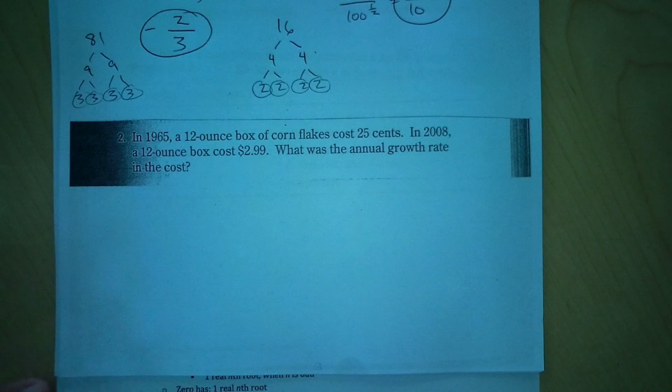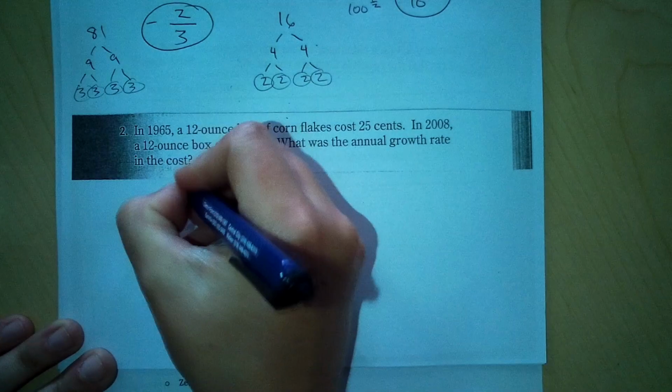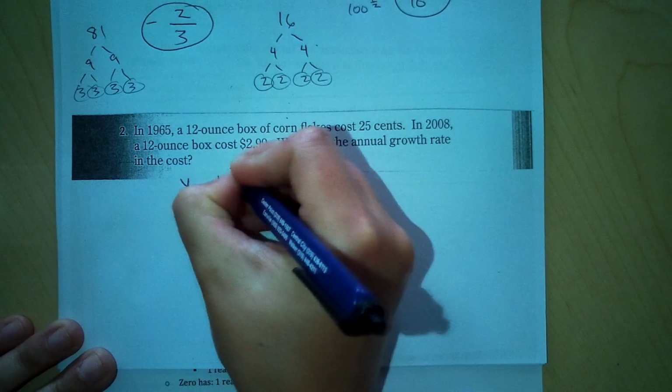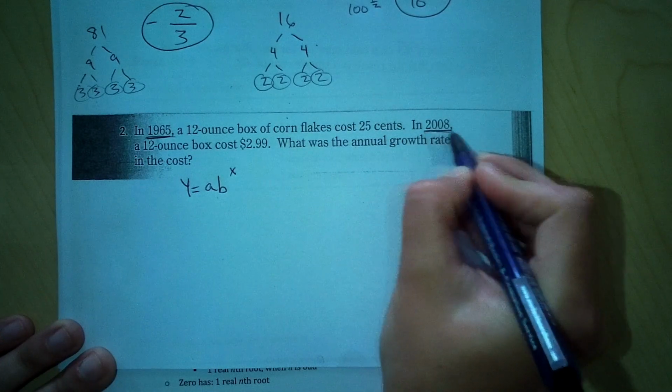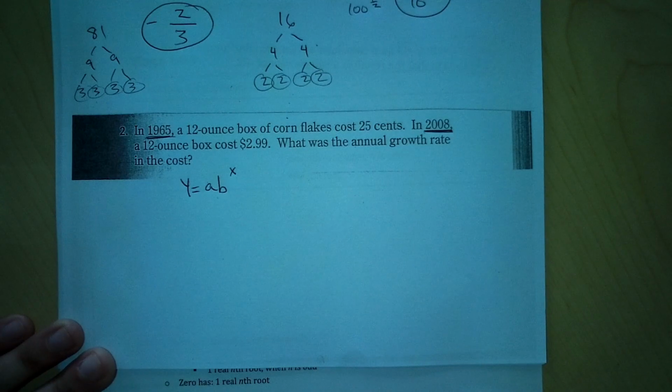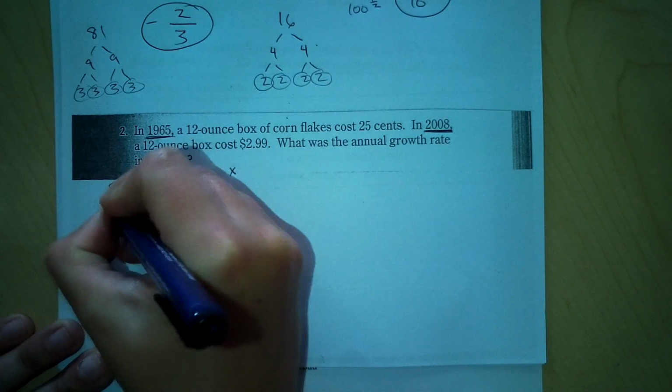So to figure out how many years that is, I would just do like 2008 minus 1965 to figure out our years value. So I've got it, I think it's 43. Yeah. So 43, so that's going to go in for the x because that's our time. We're trying to figure out the growth factor, so we don't know what that b value is. So that'll just stay as that. The a stands for our starting amount. Well, our starting amount in 1965 was the 25 cents, right? So I'm going to do that as a decimal, 0.25 for 25 cents. And then our ending amount would be our value in 2008 because that's where we were stopping it at. So 2.99.